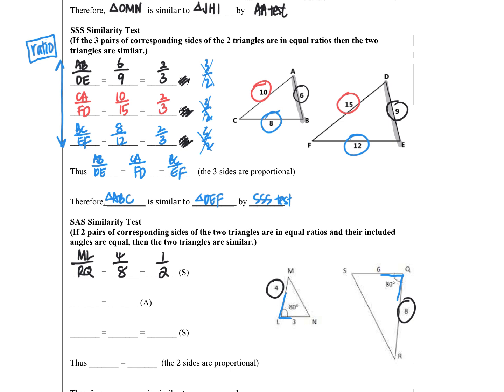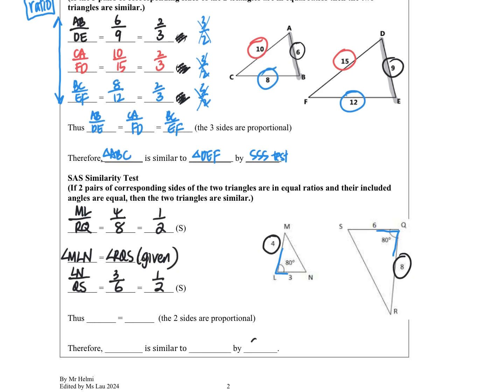Okay, next one we can write is the angle. So angle MLN is equal to angle RQS. So this one you can write given. Okay, last pair of ratio is LN over QS. So you also get half. So by SAS test, we can conclude that they are similar.